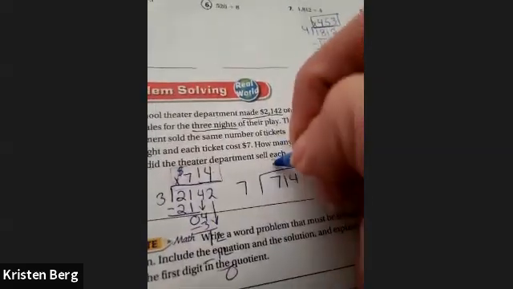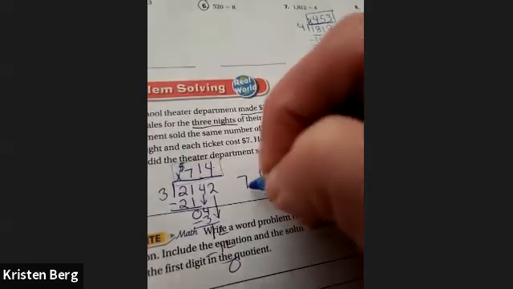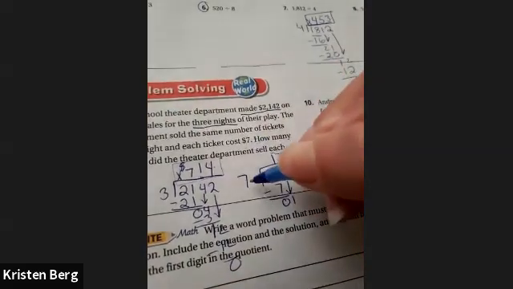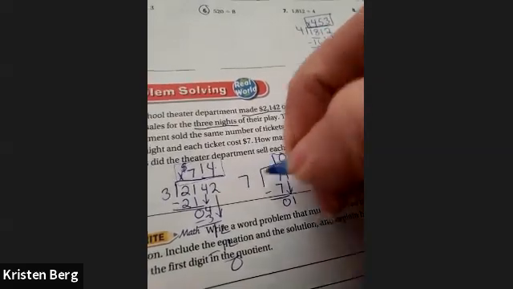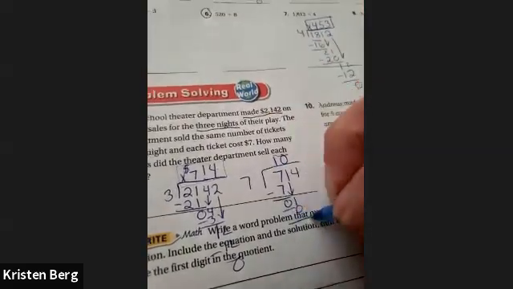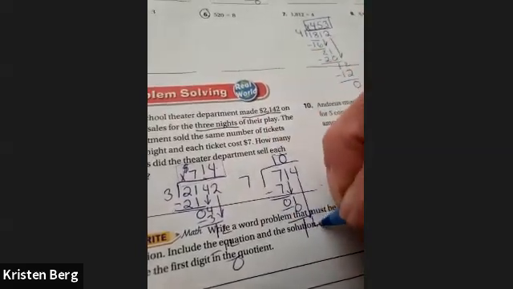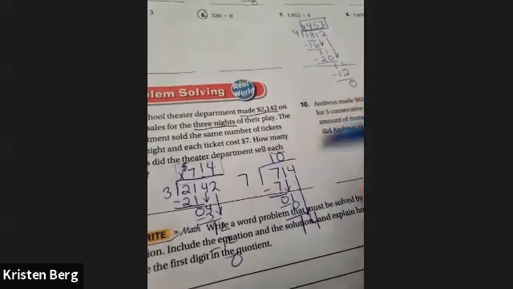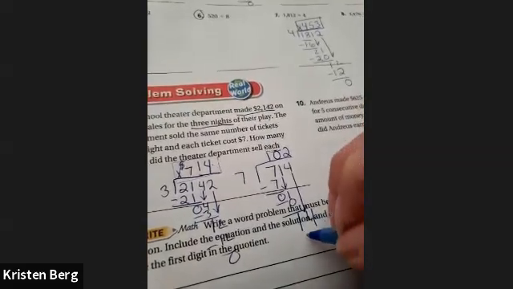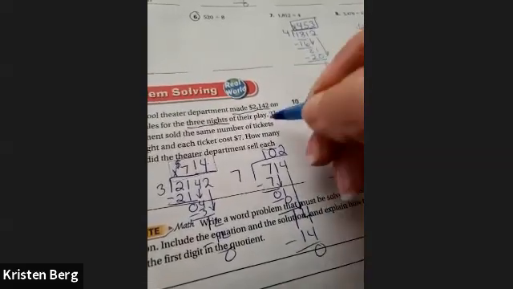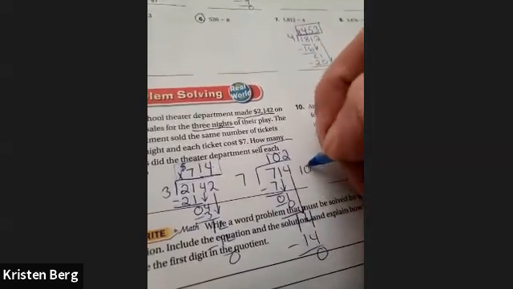Can 7 go into 7? Yes, 1 time. So then subtract it, then check it. We are good. Bring down. How many 7s can go into 1? It can't go in any time, so it'll be 0. 0 times 7 is 0. Subtract. That would be a 1. Check it. We are okay. Bring down your next number. How many 7s will go into 14? That will be 2 times. 2 times 7 is 14 with nothing remaining. So therefore, it would be 102 tickets.